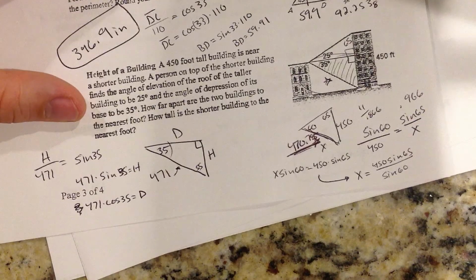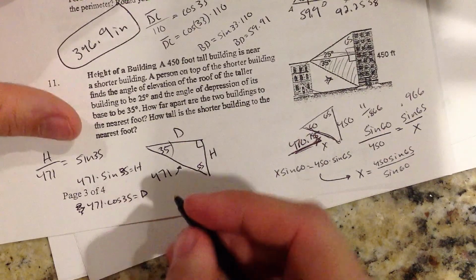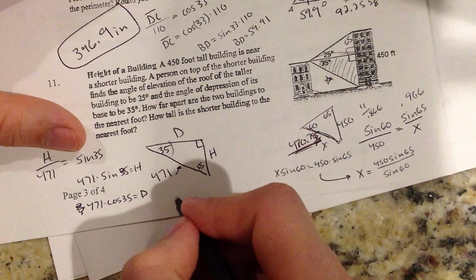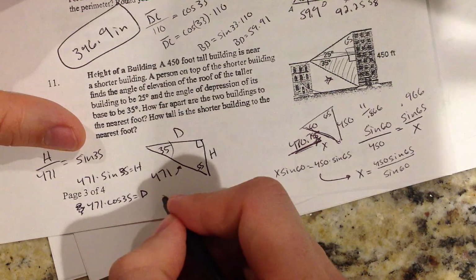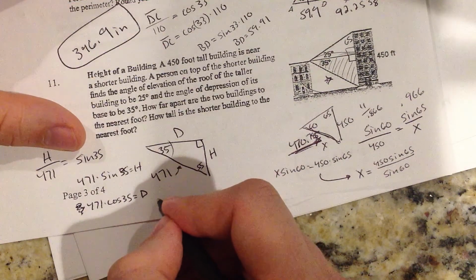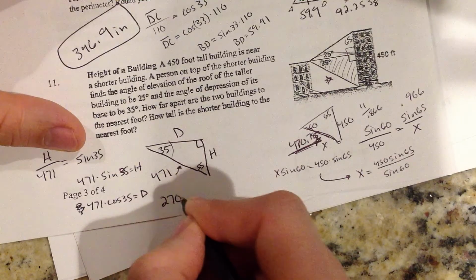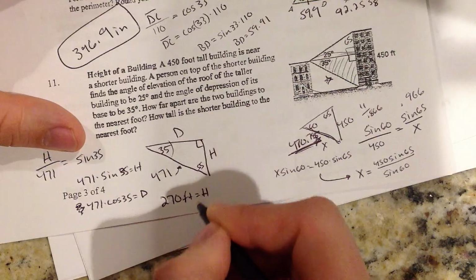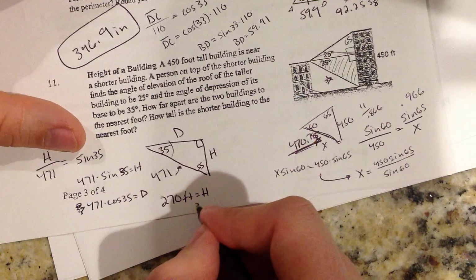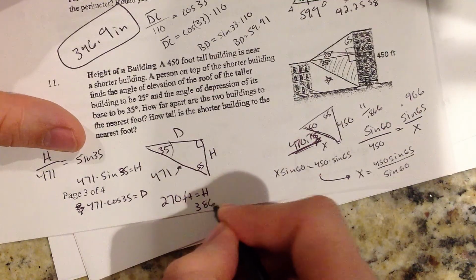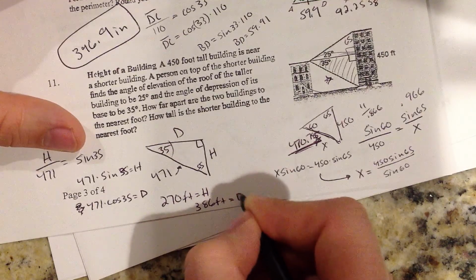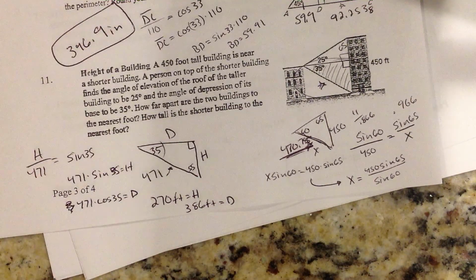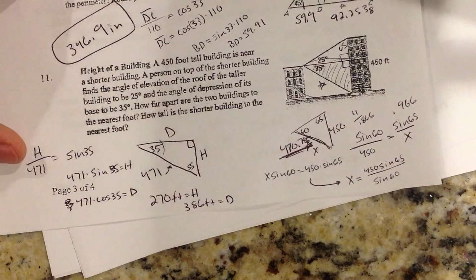And then you just take those bad boys, you punch them out, and what do you get? 270 feet for the height, and then the distance apart is going to be 386 feet. Alright, that's those problems right there. Let's go to that last page.